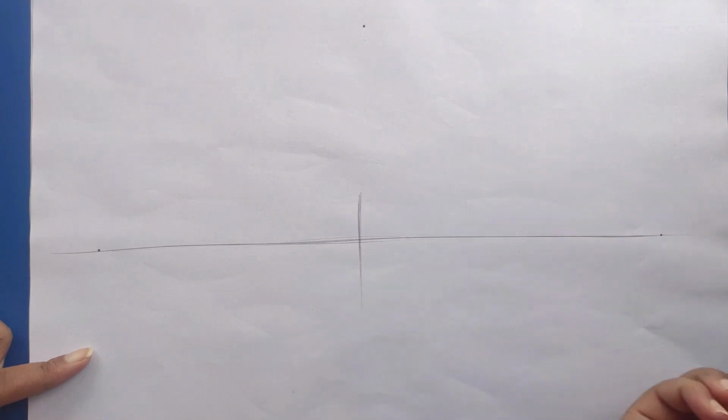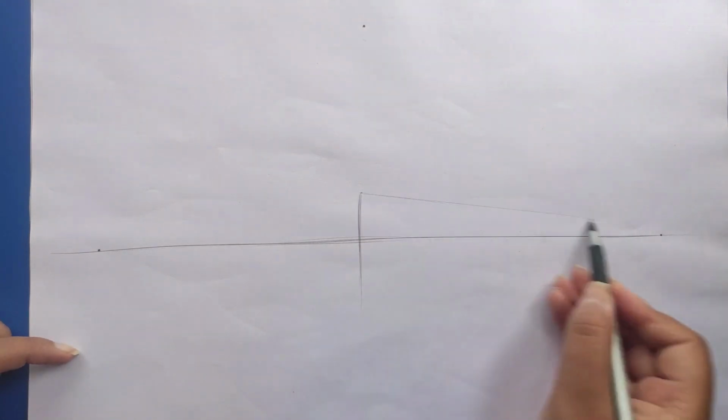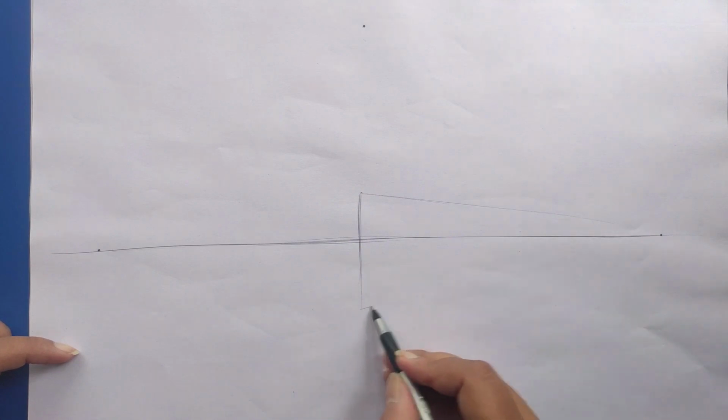Now I'm going to start by constructing the cube on the horizon line, joining the vanishing lines to the vanishing points on the sides.